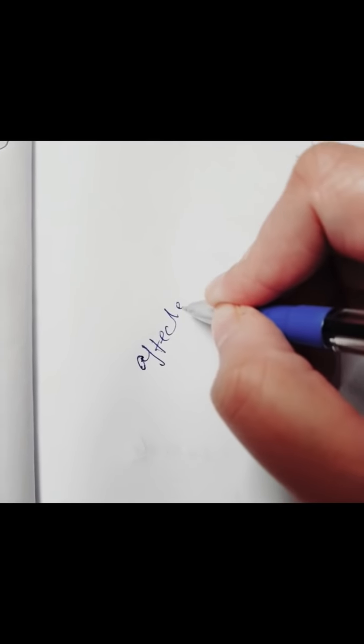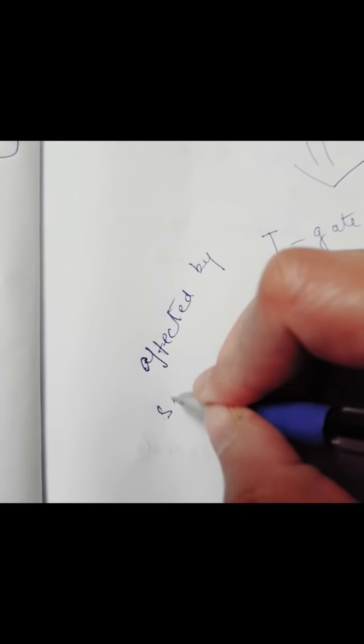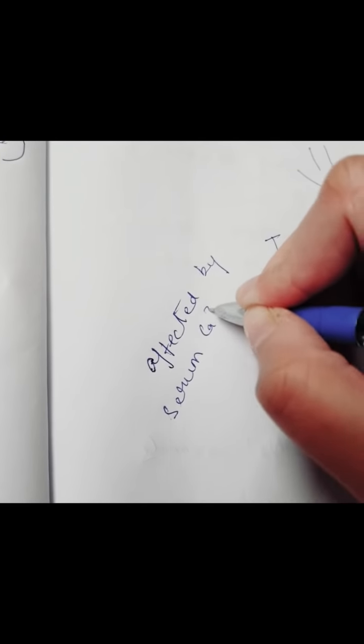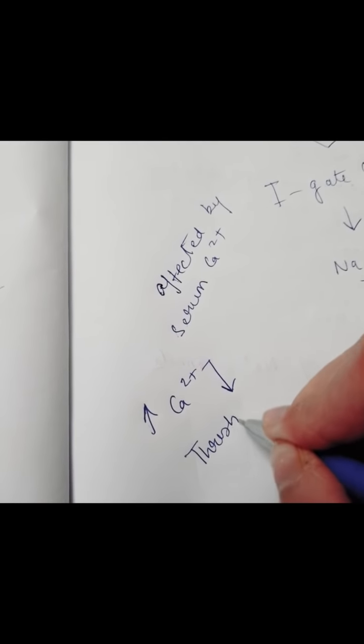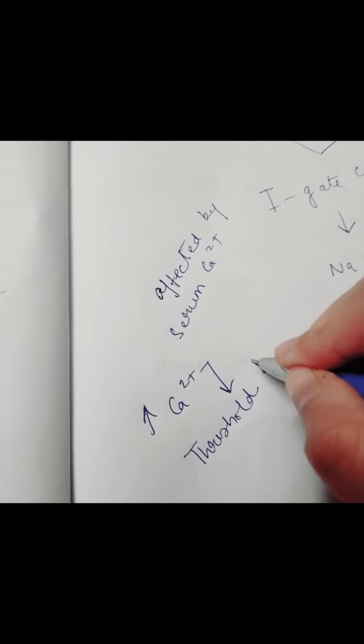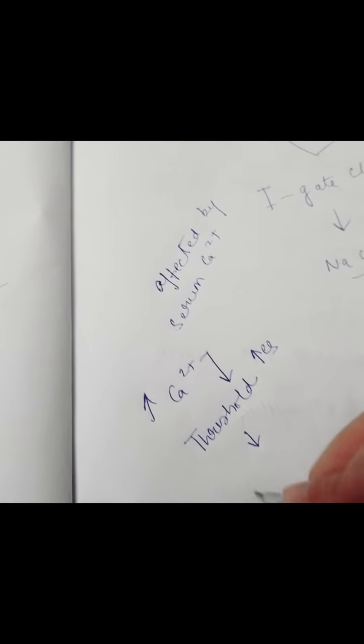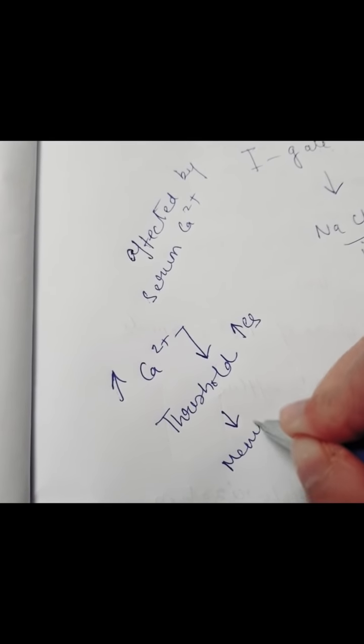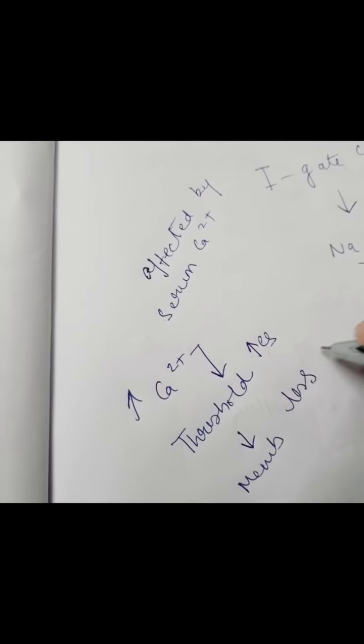It is affected by serum calcium levels. If there is increased calcium, the threshold of opening increases. Therefore, the membrane becomes less excitable.